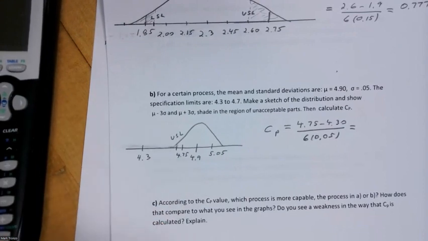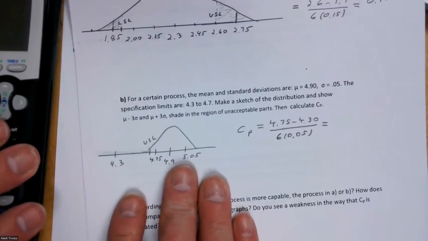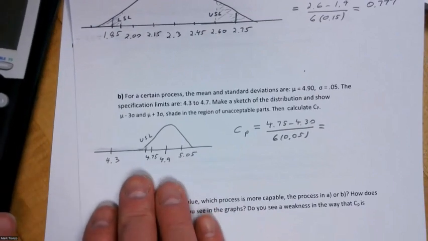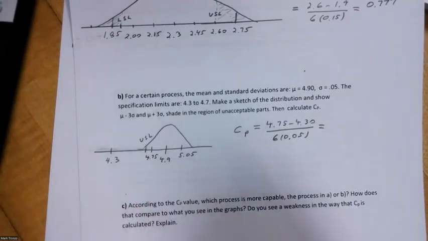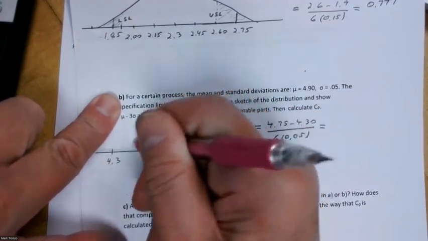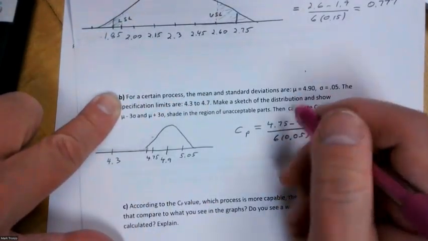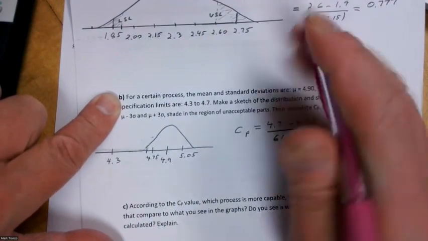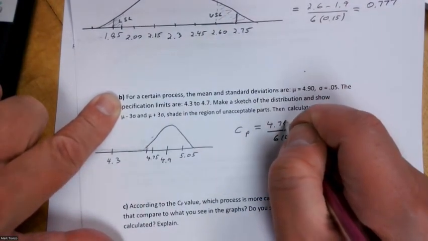I think the upper is 4.7, not 4.75. Oh, both. Yeah, thank you. Oh, yeah, thank you very much. Yeah, please fix that. 4.7.